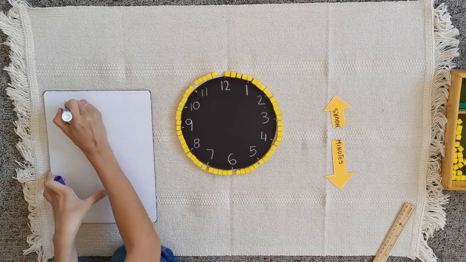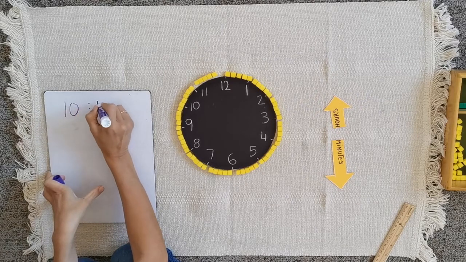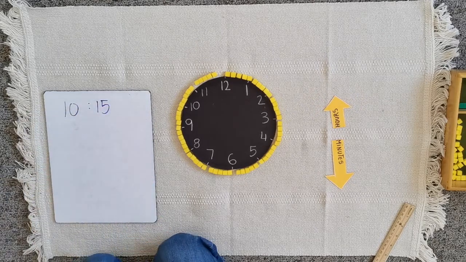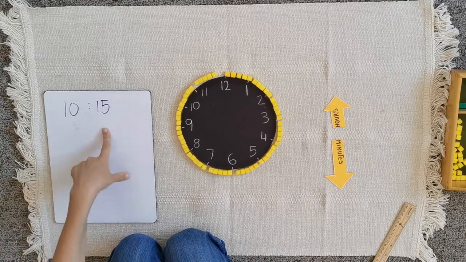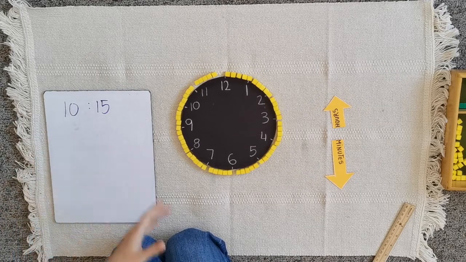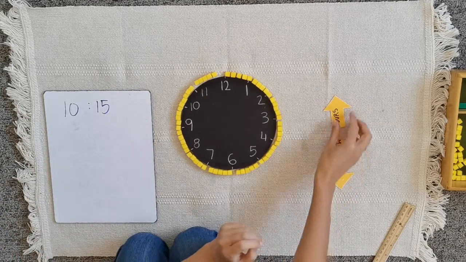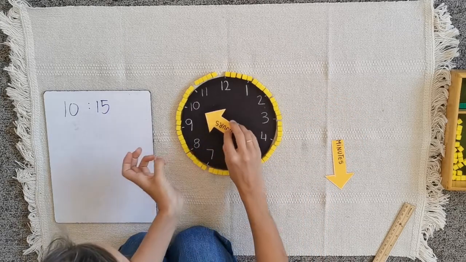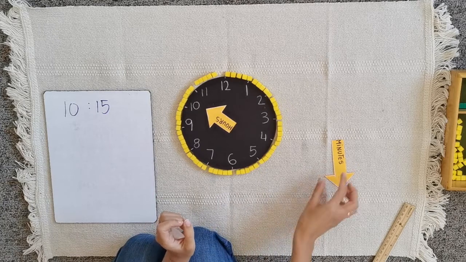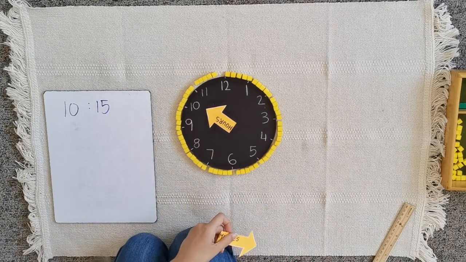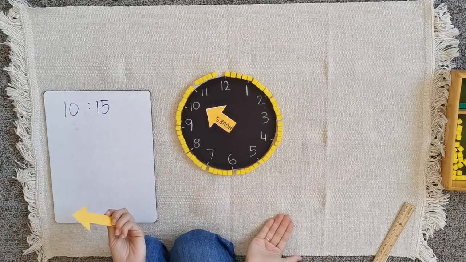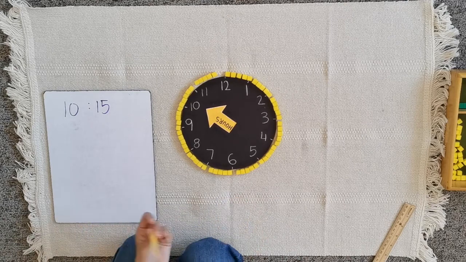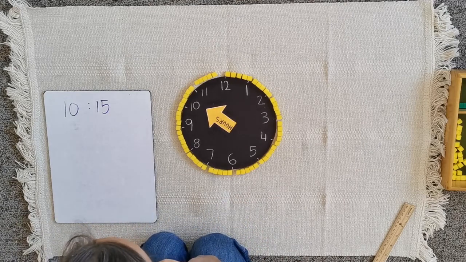For example, 10:15 and 12:30, 1:45, whatever, ¿vale? So you will need to go. Okay, hours, 10. Minutes, 15. Oh my gosh, 15, but I don't have the number 15 in here. How can it be? And you remember, okay, this is for the minutes.